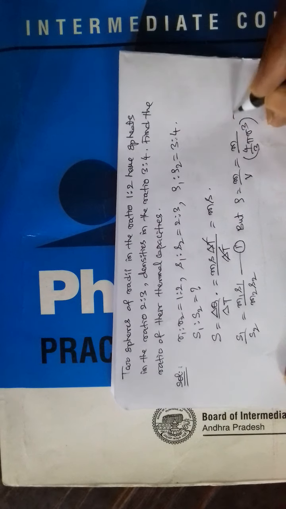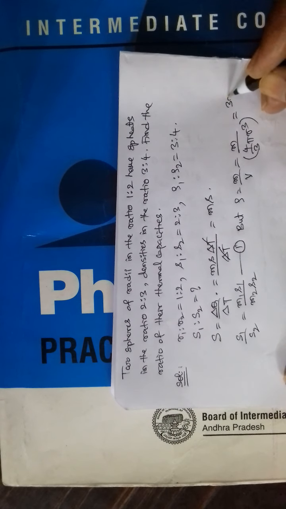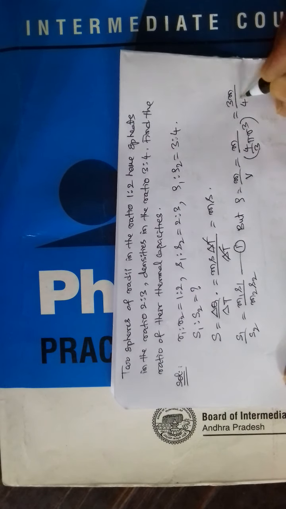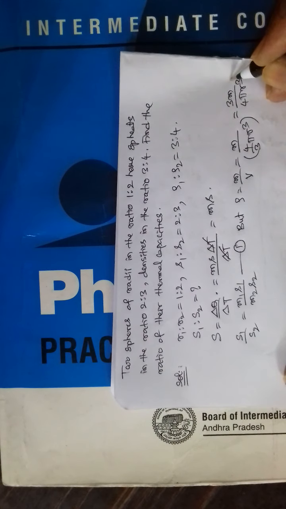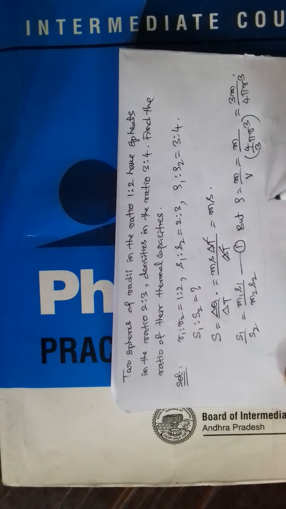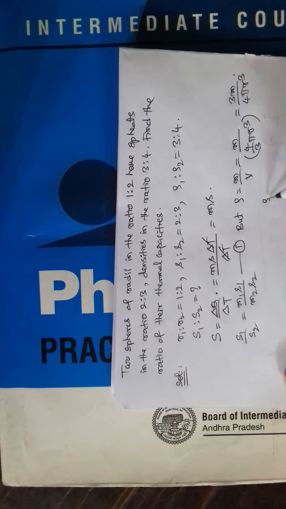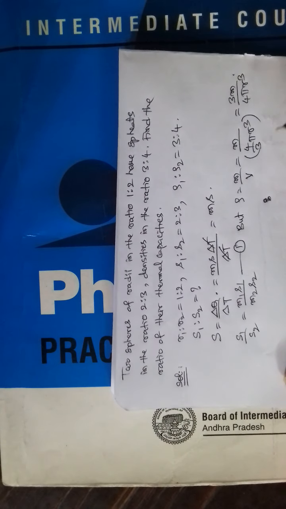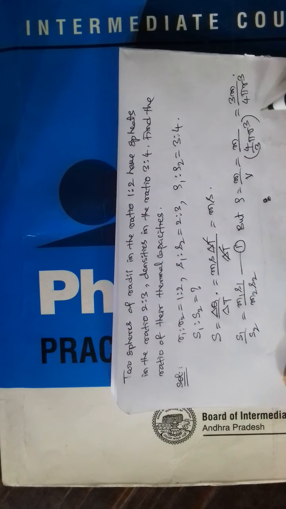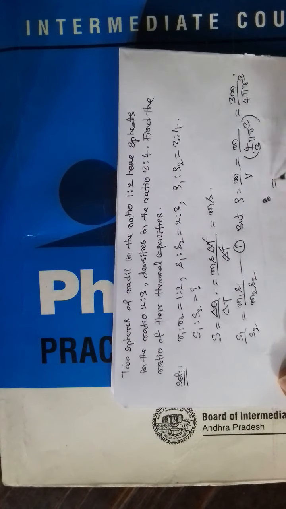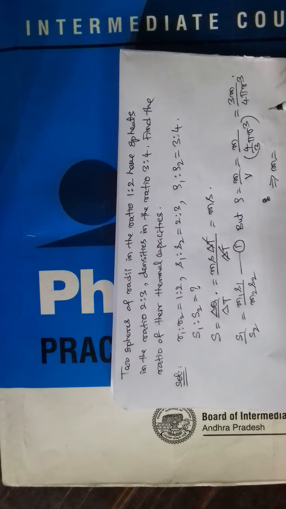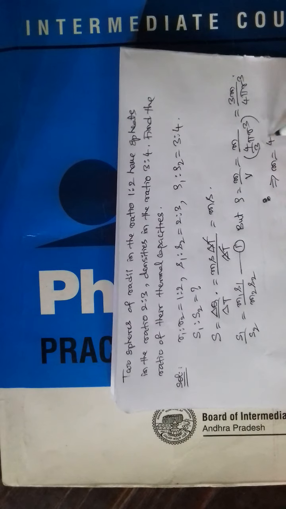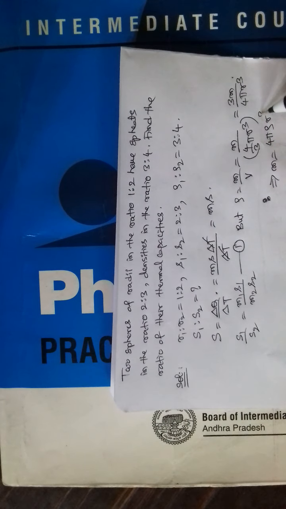So rho is 3m by 4 pi r cube. From this, m is equal to 4 pi rho r cube by 3.